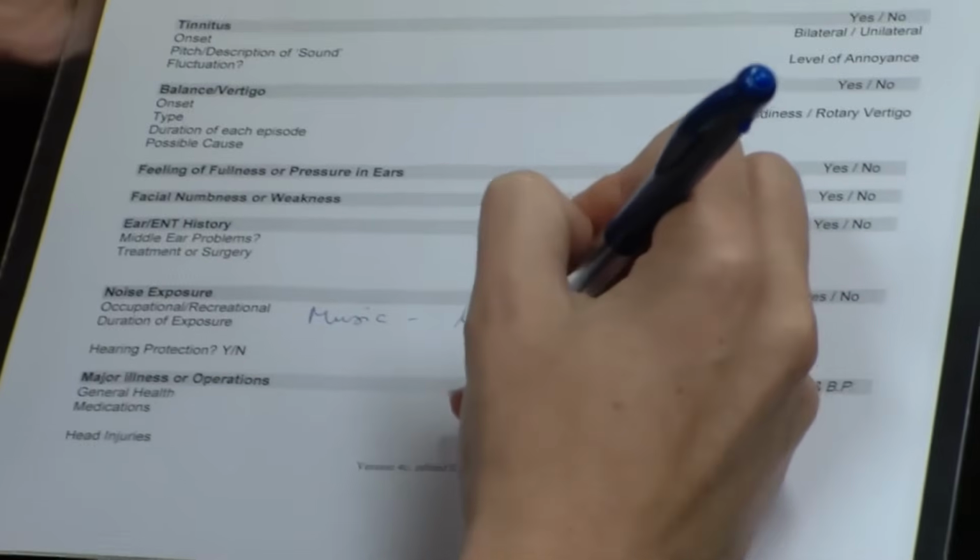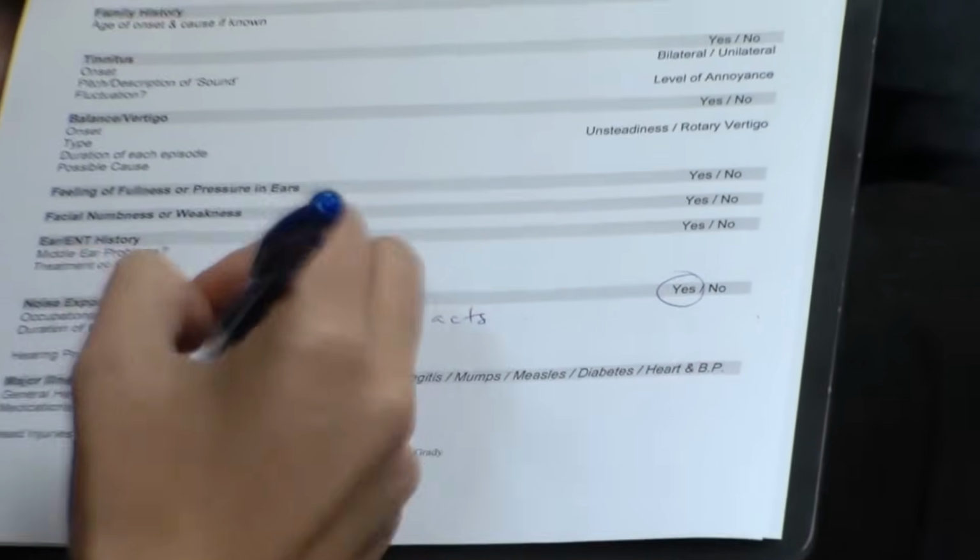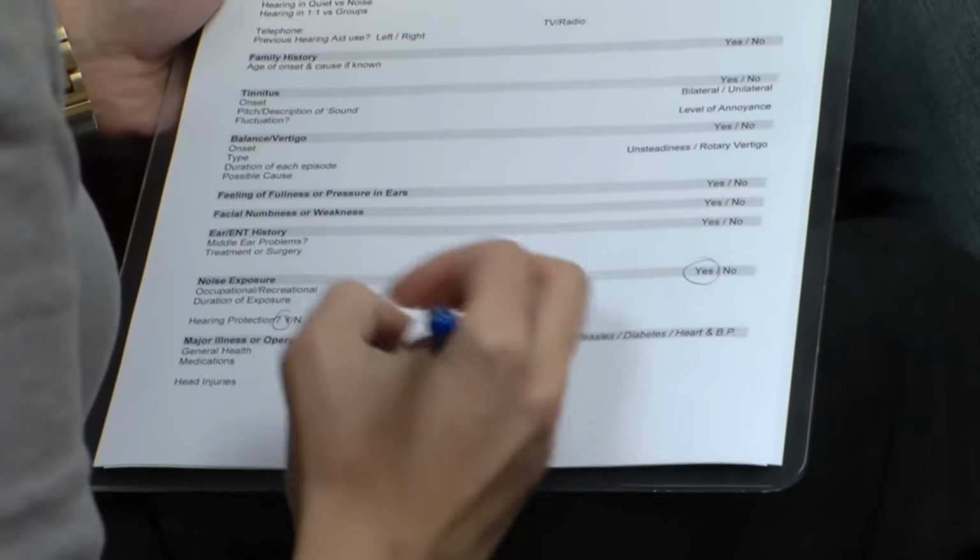The audiologist's first step is taking a detailed case history. Okay, and how long has that been going on for? Probably about 6 months to a year. The history allows the audiologist to elicit information about the patient's main concerns, their hearing and balance history, and other relevant medical background information.